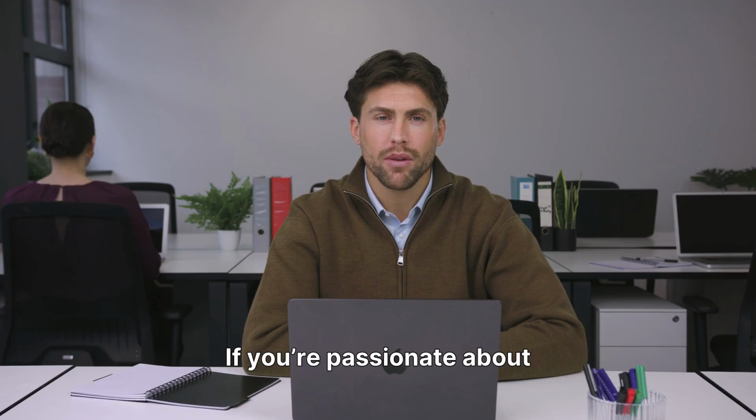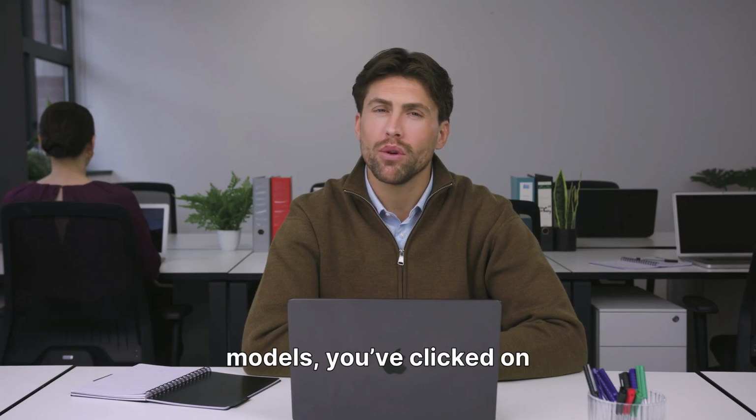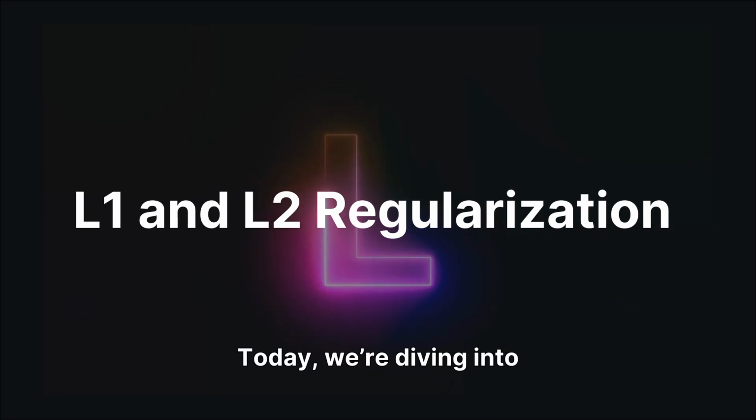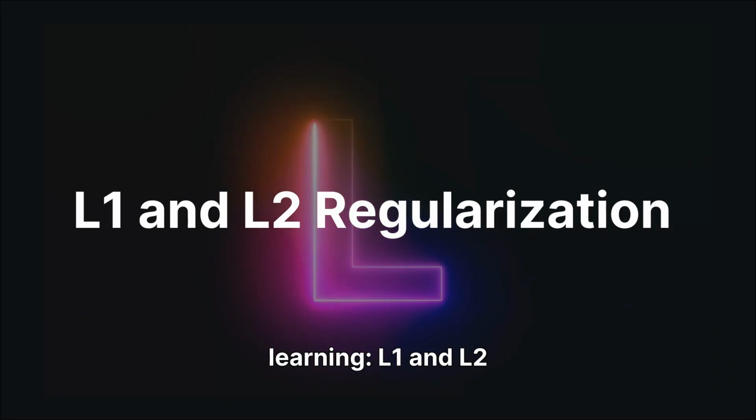If you're passionate about data science, machine learning, or just curious about how we can make better predictions with our models, you've clicked on the right video. Today, we're diving into an essential concept in the world of machine learning, L1 and L2 regularization.